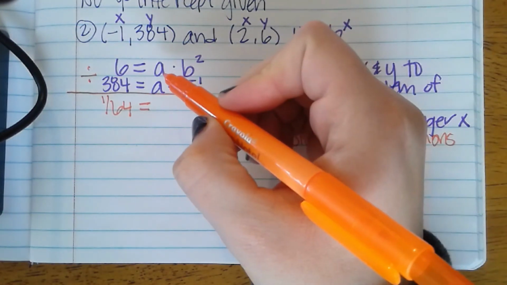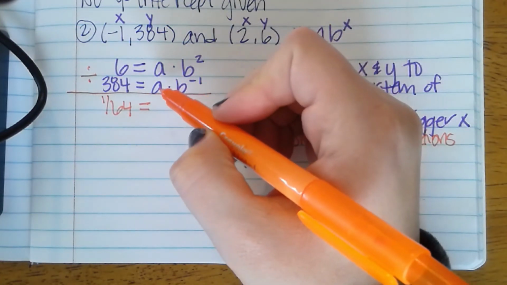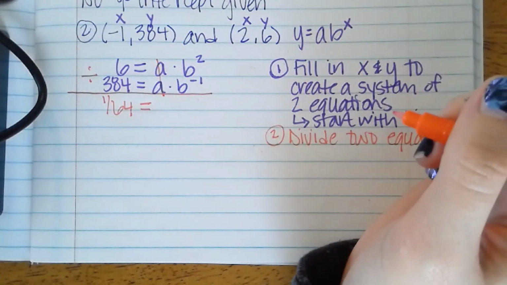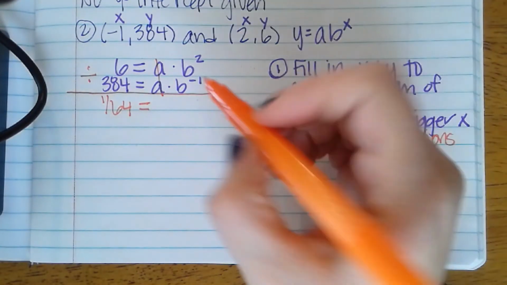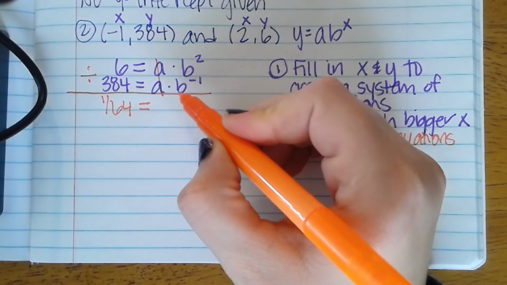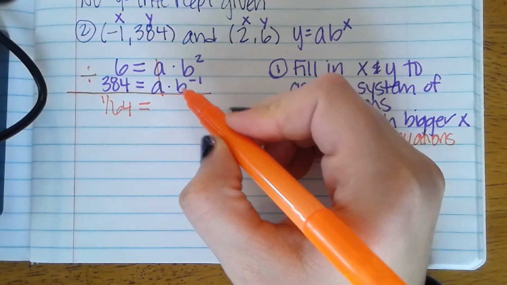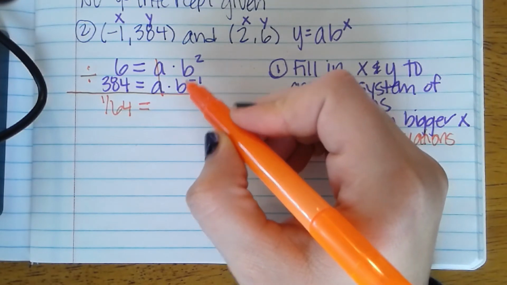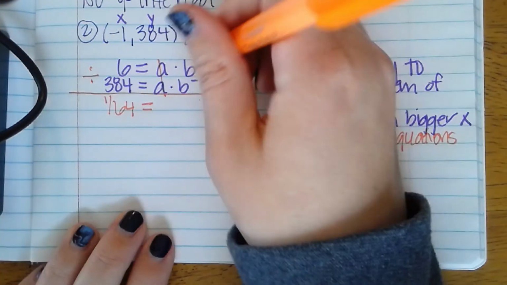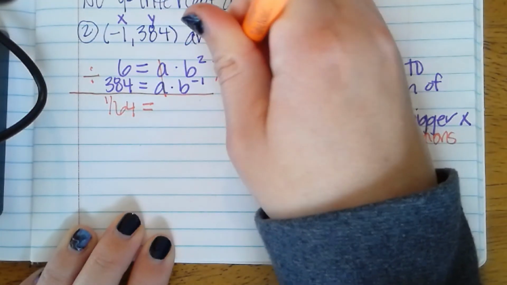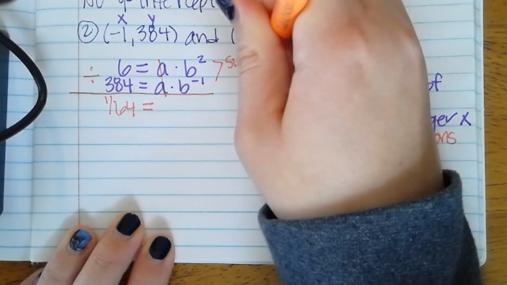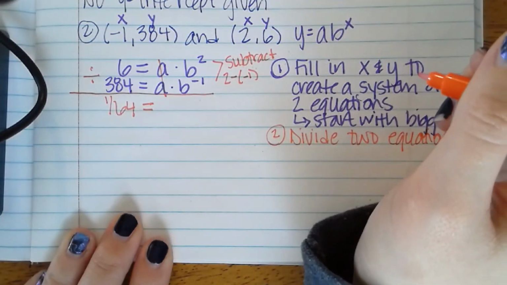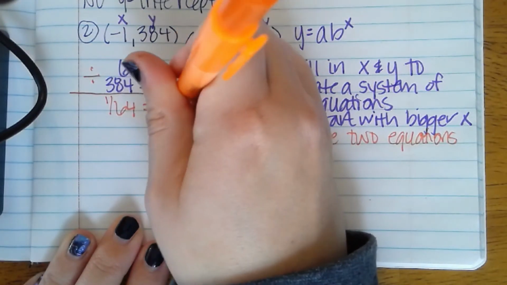Okay, and then on the other side of the equation, we have a divided by a. So something divided by itself cancels out and gives us a 1. And then we have b squared divided by b to the -2nd. So this problem here is why exponent rules have become so important. So when we're dividing the bases, we need to subtract our exponents. So we're going to do 2 minus -1, which gives us 3. So we have b to the 3rd power.